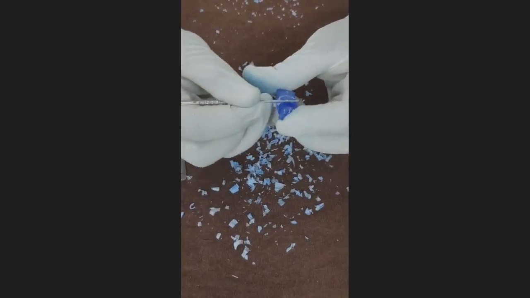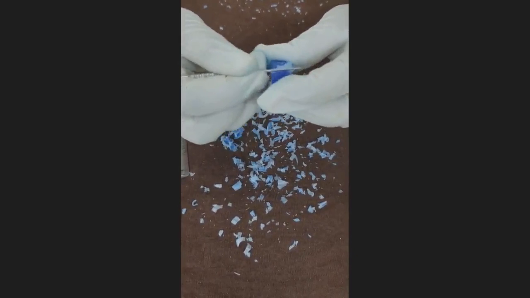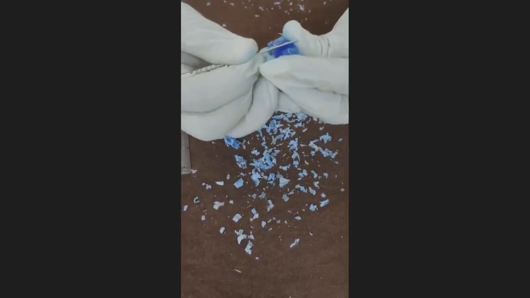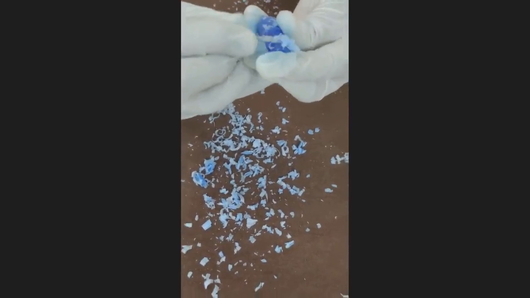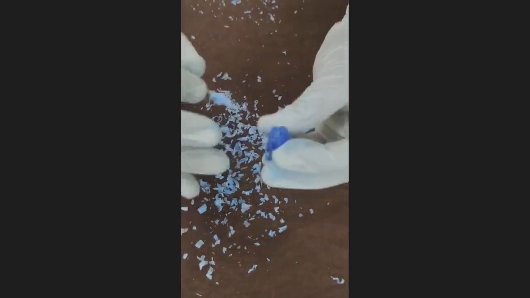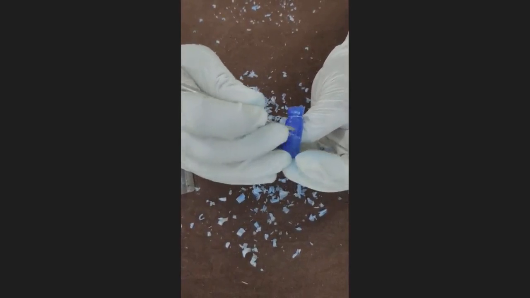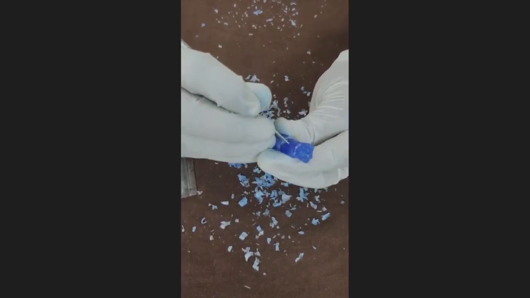Now this is the buccal side I have already removed wax from, and now this is the lingual side. After removing the buccal and lingual side, you have to make for carving two roots. On the buccal side, you have to mark one developmental groove.